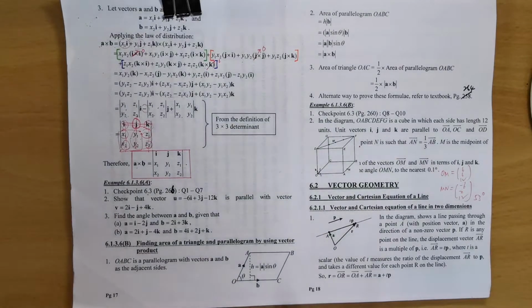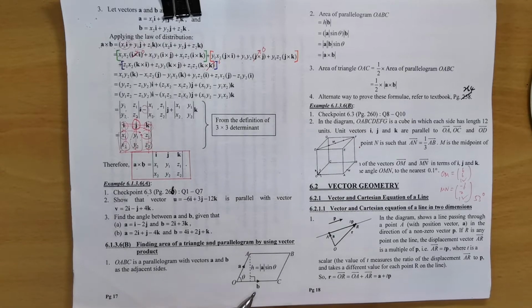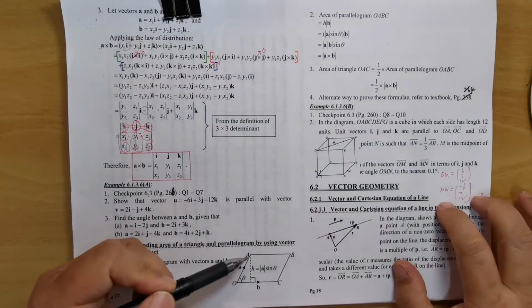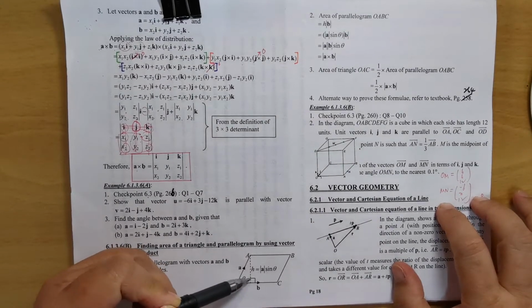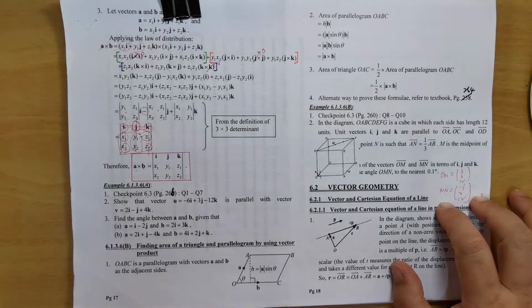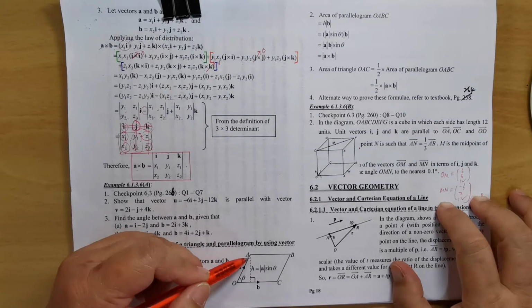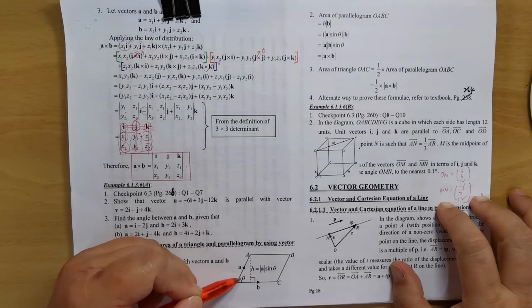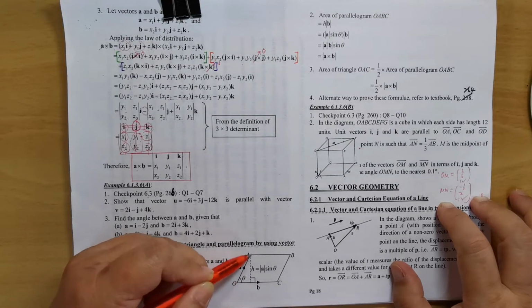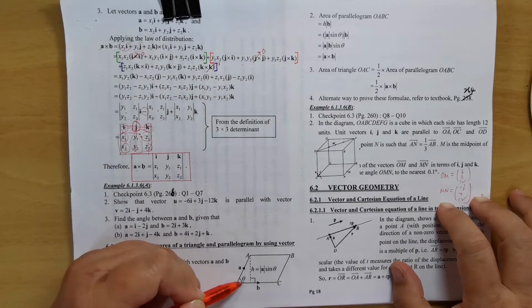Let's say you are given a parallelogram OABC. OA is represented by vector A, and OC is represented by vector B. From A, we draw a perpendicular line to OC. Let's say the foot is H, and this length is h. By looking at this triangle, if this is the angle theta, you see A and B come out from the same point, meaning they diverge from the same point. So this is theta.